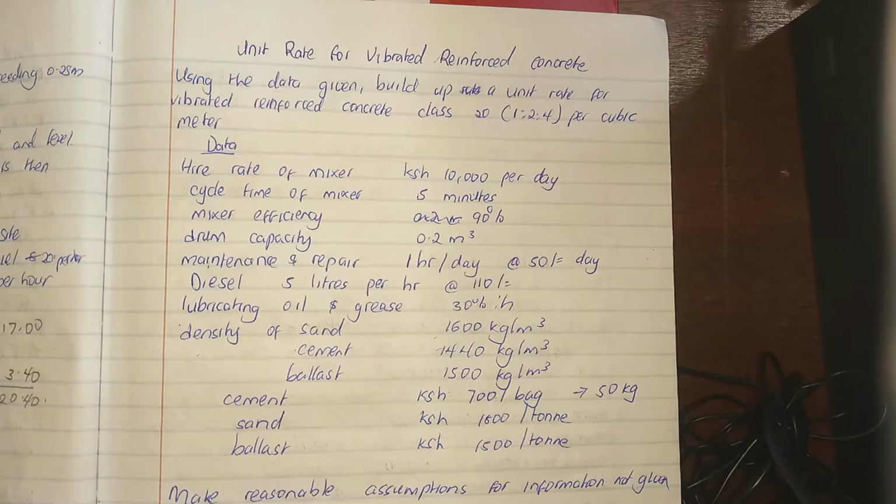We are going to build up the unit rate of vibrated reinforced concrete class 20 per cubic meter. So the sum that we shall calculate is, using the data given, build up a unit rate for vibrated reinforced concrete class 20. Class 20, that is 1:3:4 ratio per cubic meter.